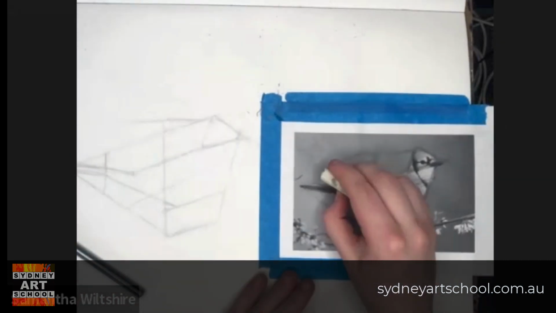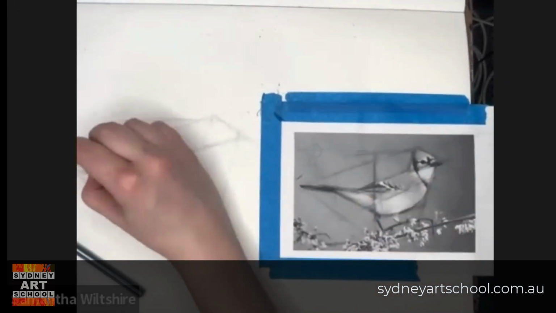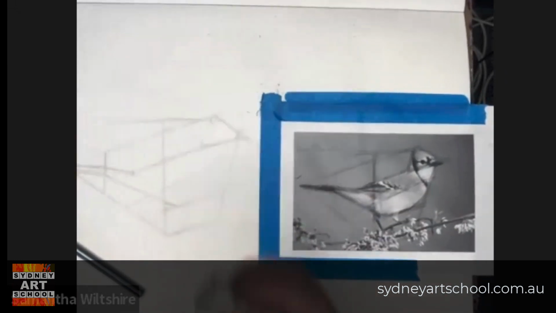And I know that I put this line slightly above that tail. So I'm going to kind of straighten that out now as well. And I'm going to stop and kind of see how I'm feeling about how it's looking at the moment.